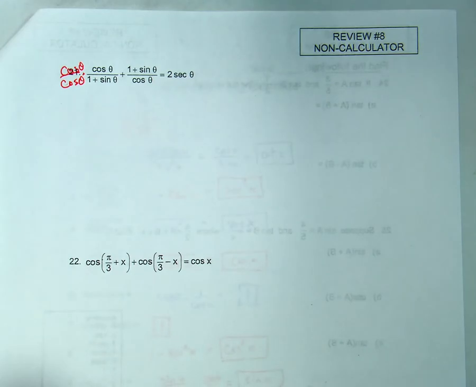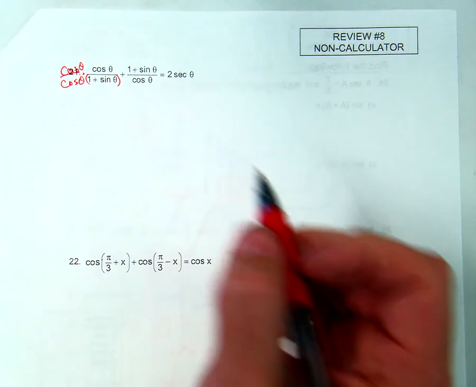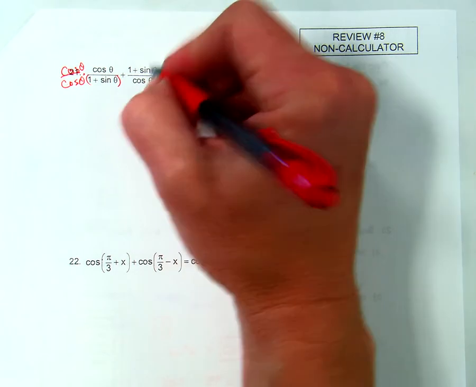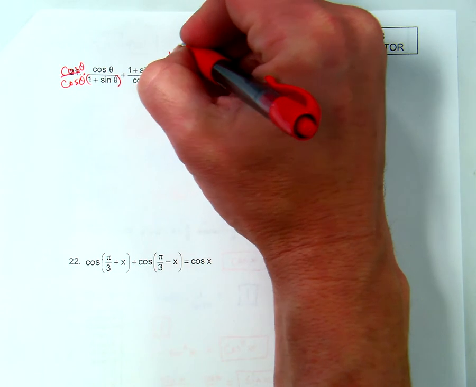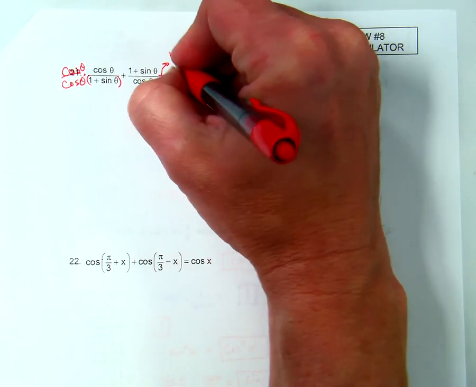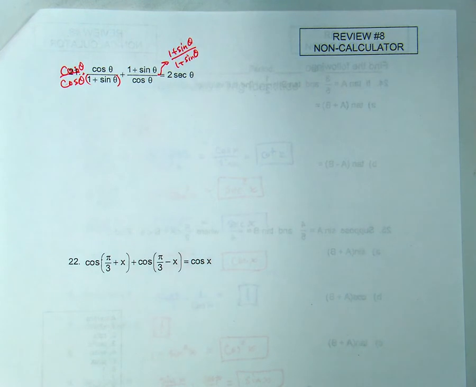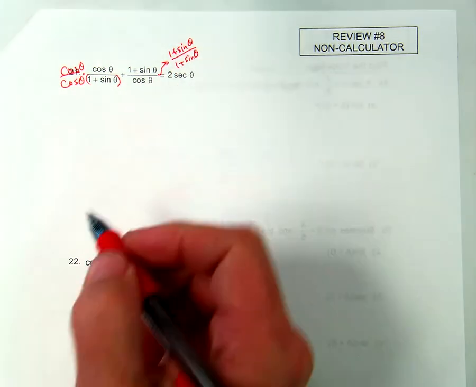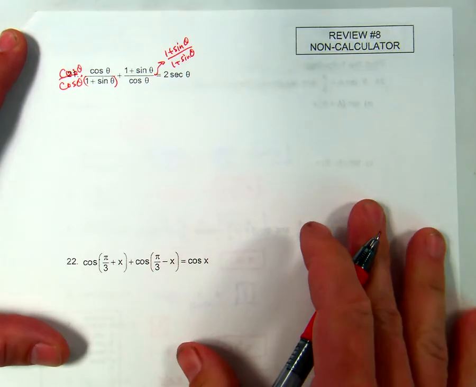Cosine over cosine, and that way I'll have that times that on the bottom. That'll give me a common denominator there. I have to multiply this side by 1 plus sine theta over 1 plus sine theta. So I'm going to multiply that side by this here to get a common denominator. My result will be this. Let me hold this down.